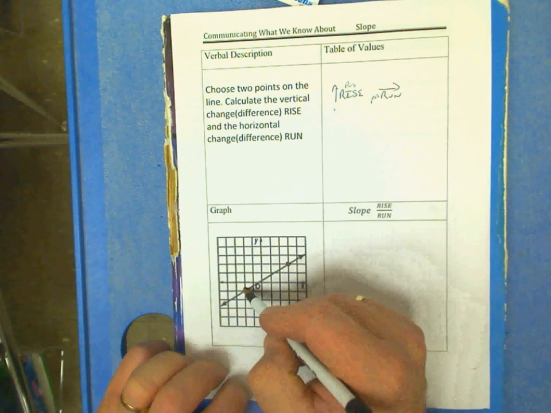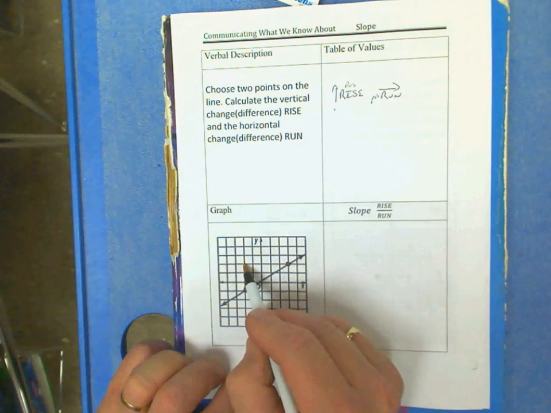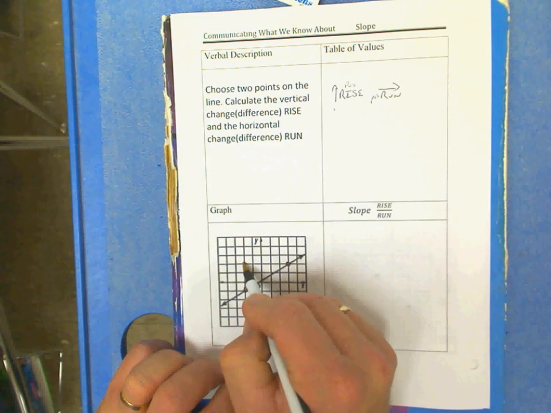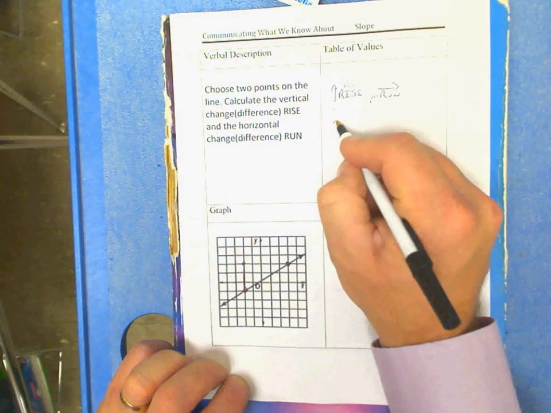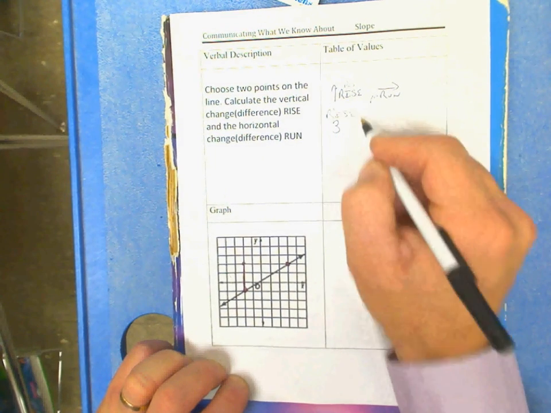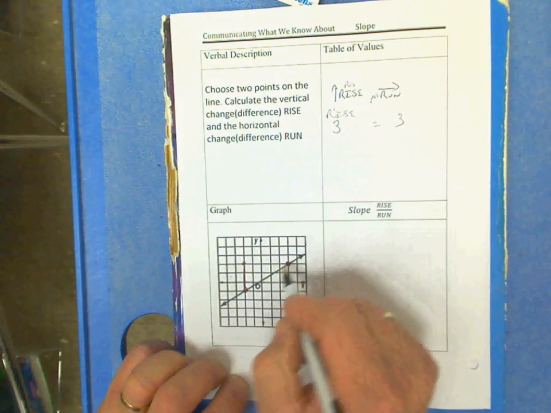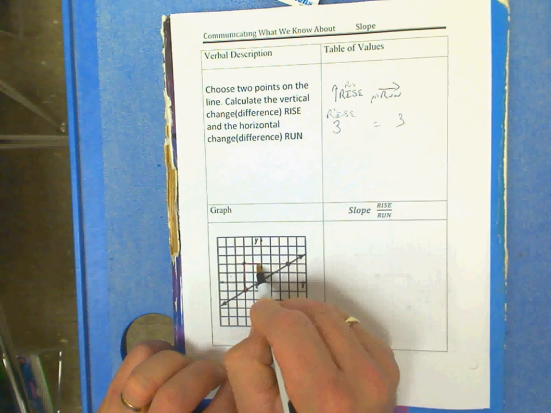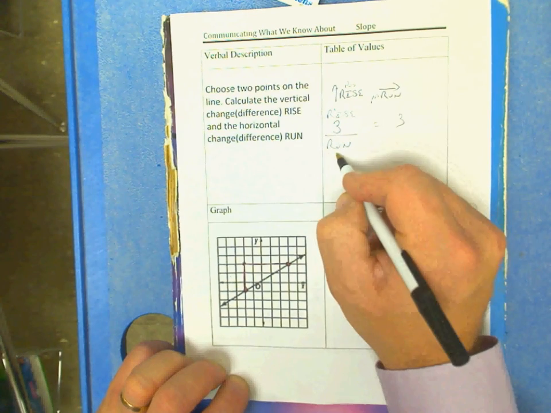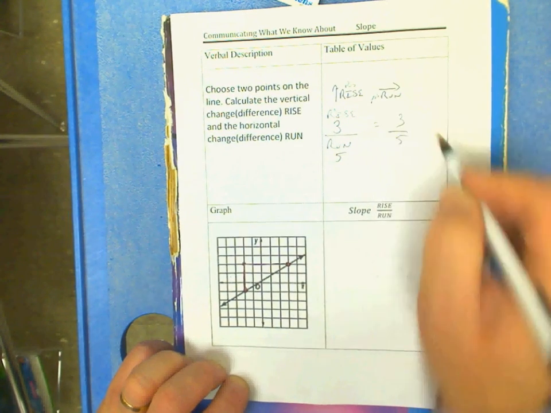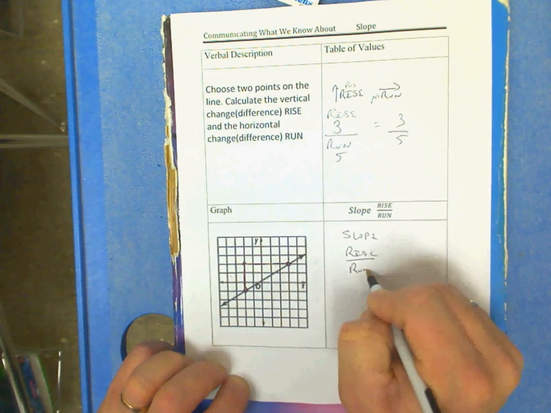So you go up till you reach the line that goes horizontal. Like this one? Yes. Okay, so I go up 1, 2, 3, so I'm going up 3. And then you go from that point to the other point. Right over here? Yes. And how much do I go over? 1, 2, 3, 4, 5. 5. So my rise over my run is 3 over 5. So my slope, which is rise over run, equals 3 over 5.